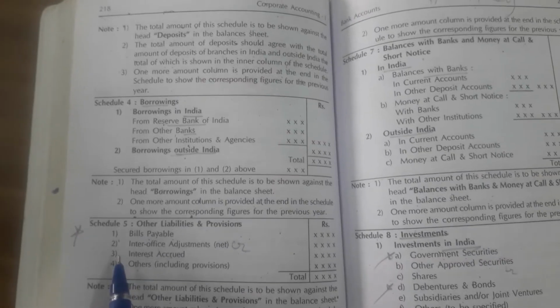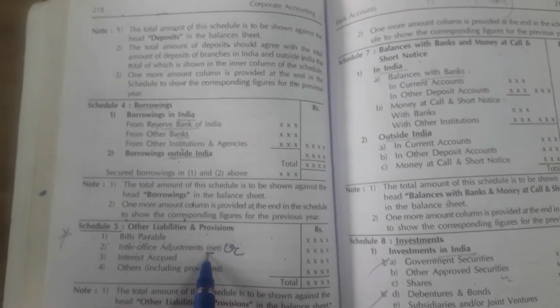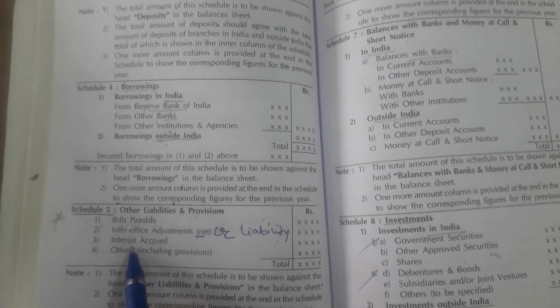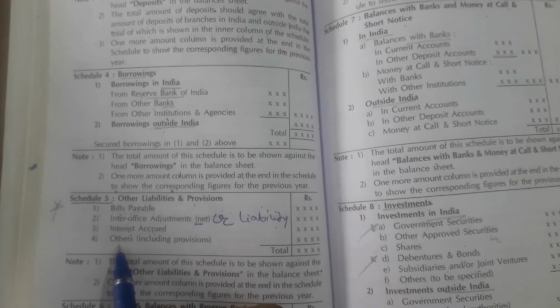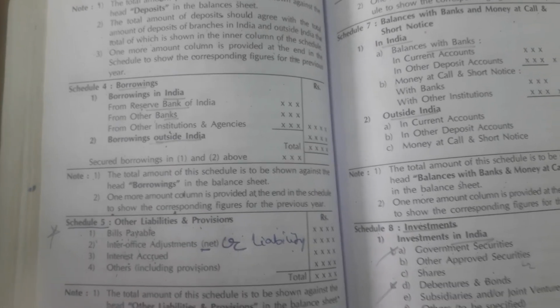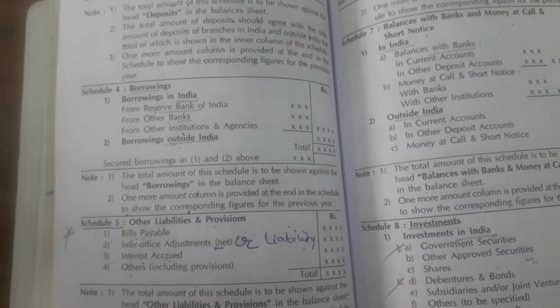Then comes schedule 5, other liabilities and provisions. Please be perfect with this. Other liabilities will come with what? Bills payable, inter-office adjustment, that is net. If in a question it is a credit balance, then it becomes a liability. If it is a debit, it will become what? It will become an asset. Interest accrued and others, including the provisions. So please be perfect with these 5 schedules properly, memorize them, so that whenever we solve a problem it will be very easy for you.